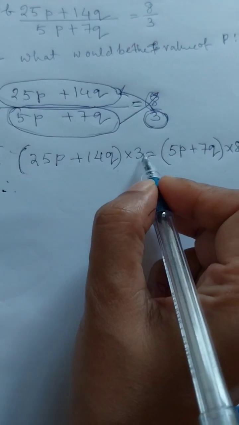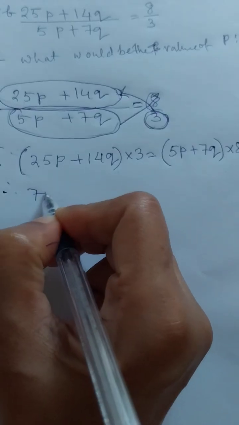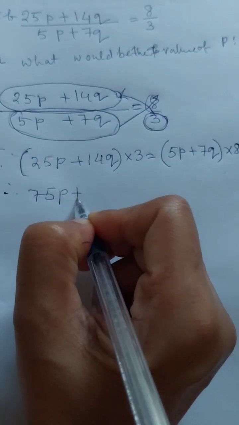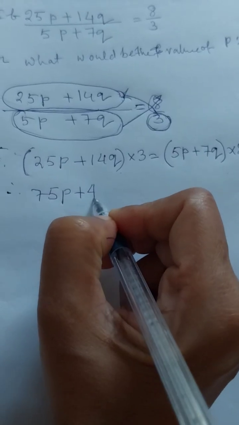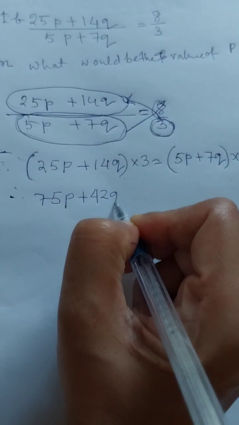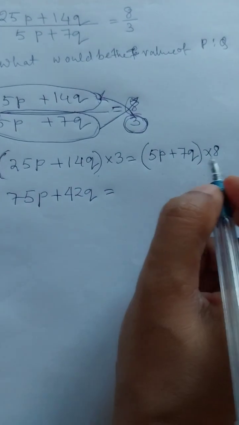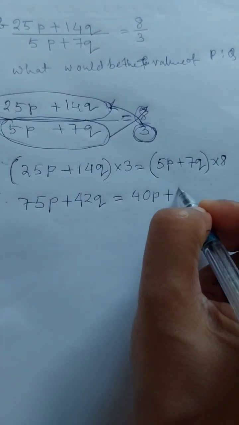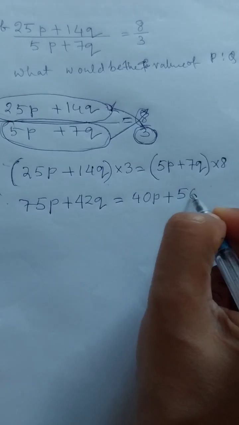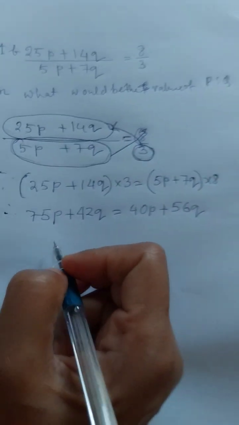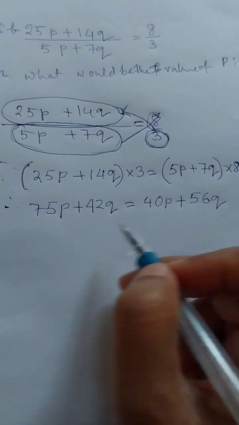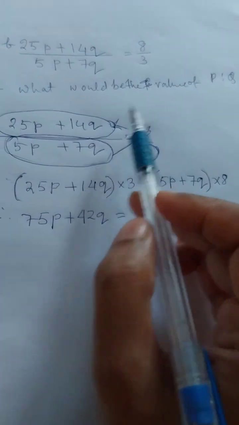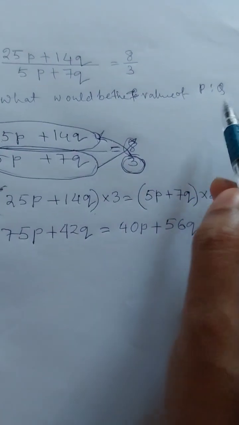Okay, let's simplify this again. Therefore just multiply: 75p plus 42q would be equal to 40p plus 56q. Then if you want to solve, we have to go back to the question and ask our mind what we are looking for.